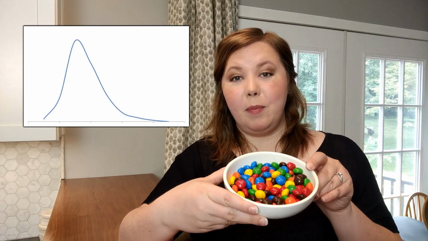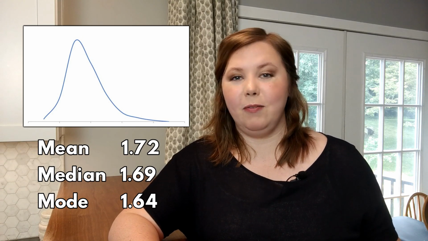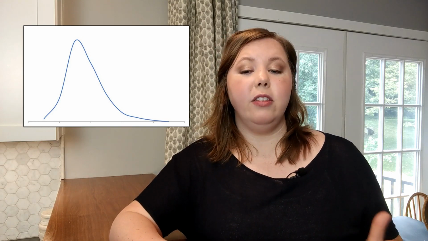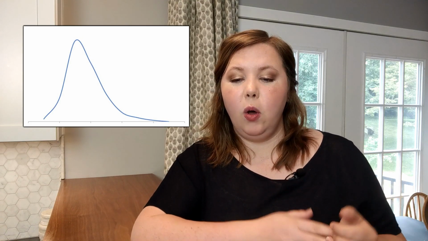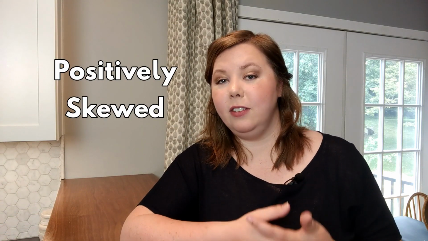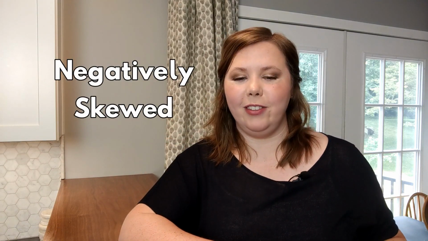In the case of these M&Ms, here's the distribution of those values. Our mean, median, and mode values, as you can see, are not the same for this population. You can see on the graph that our data is not quite symmetric and it's skewed slightly to the left. We have a longer tail out to the right at the high values. We call this positively skewed. If the curve went more to the right, we'd call it negatively skewed.